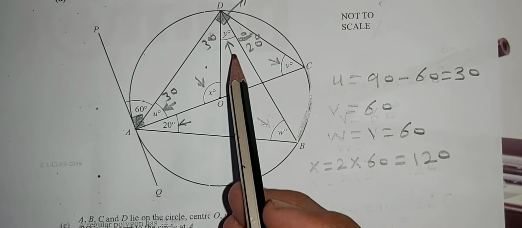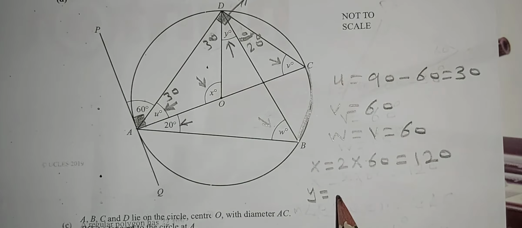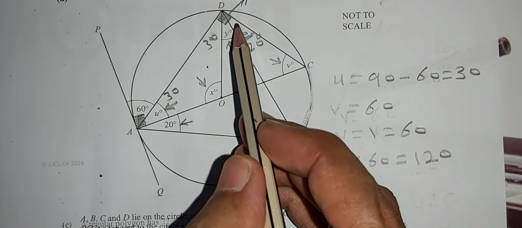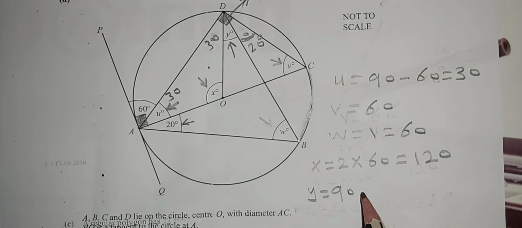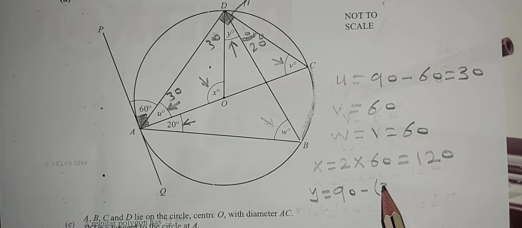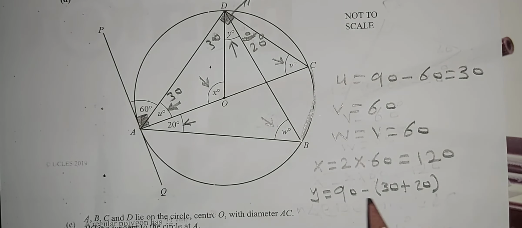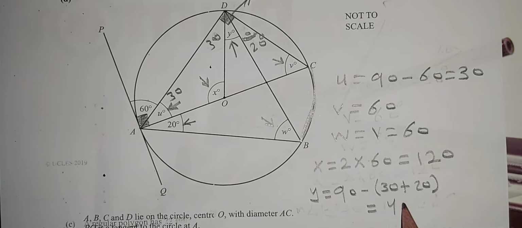So we can now easily find the value of Y. Y equals 90, the big angle, minus 30 plus 20. 30 plus 20 is 50. 90 minus 50 equals 40.